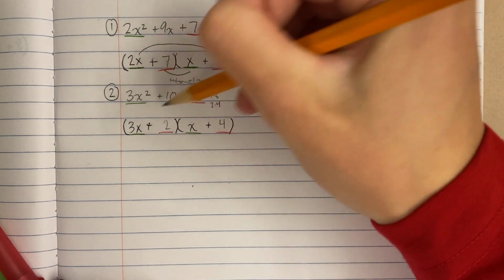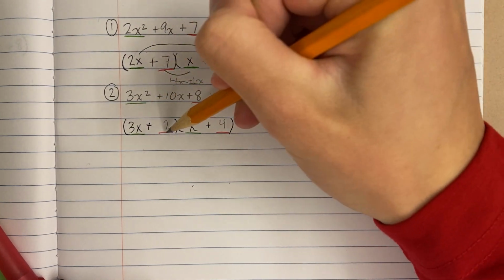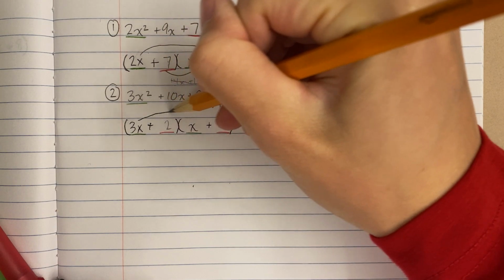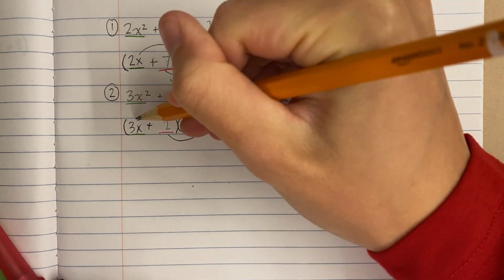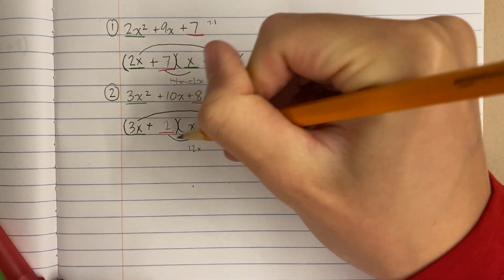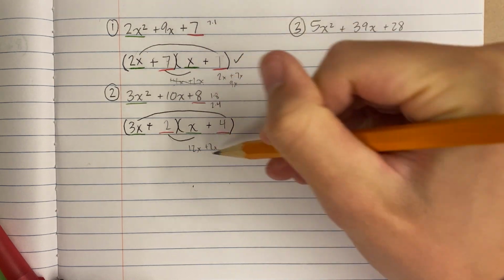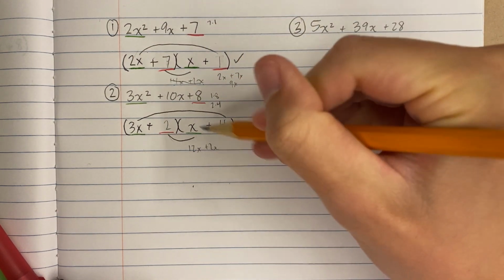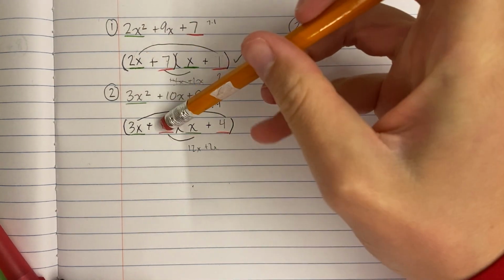Okay, so now remember, 3x times x, that's 3x squared. I don't need to check that every time. 2 times 4, that's 8. I don't need to check that every time. What I'm checking is this and this. So 3x times 4, that's 12x. 2 times x, that's 2x. That adds to 14x, not 10x. So nope, that doesn't work. Let's switch them.